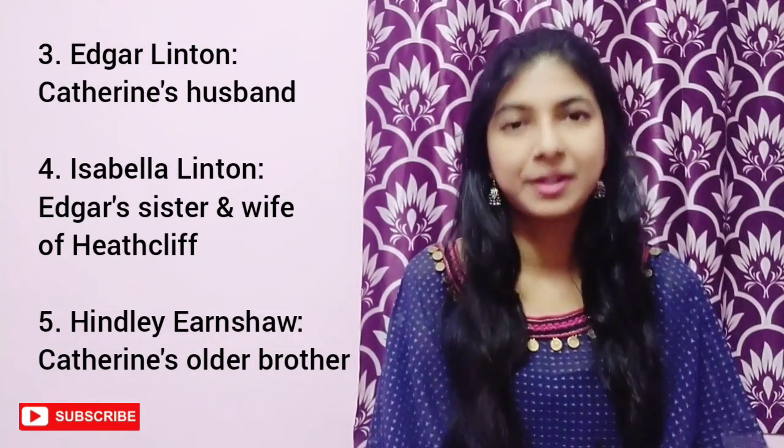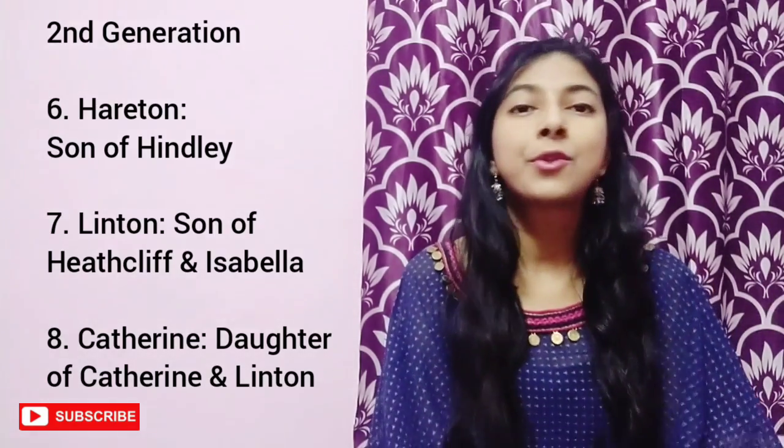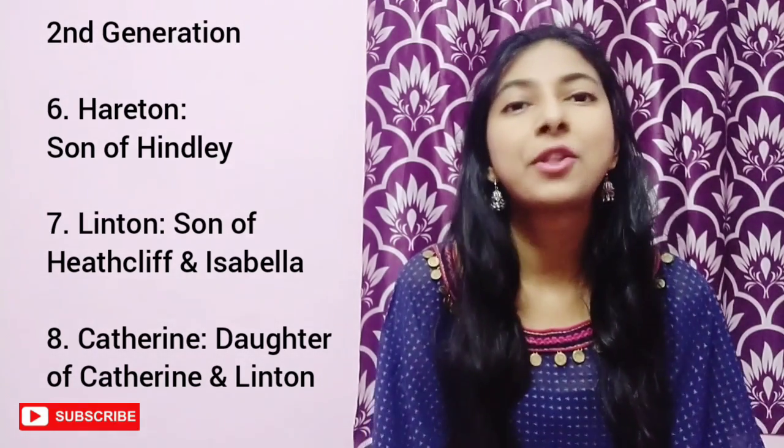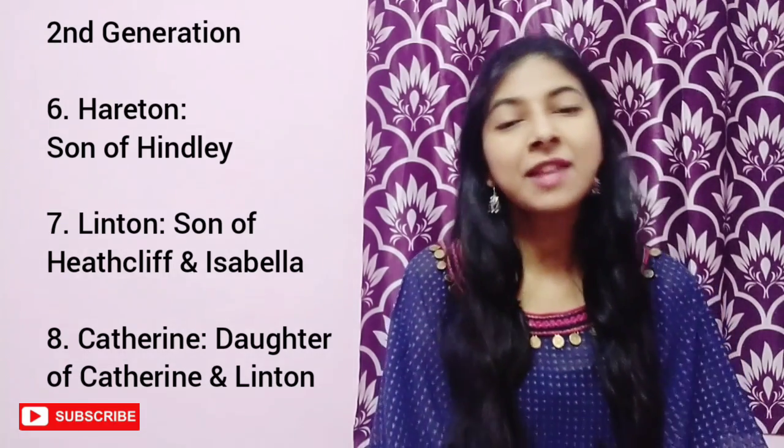So this is the first generation of residents living in Wuthering Heights and Thrushcross Grange. Now we have the second generation. So among the second generation, we have young Katherine, the daughter of Katherine and Edgar Linton. She is strong-willed like her mother and also kind like her father.